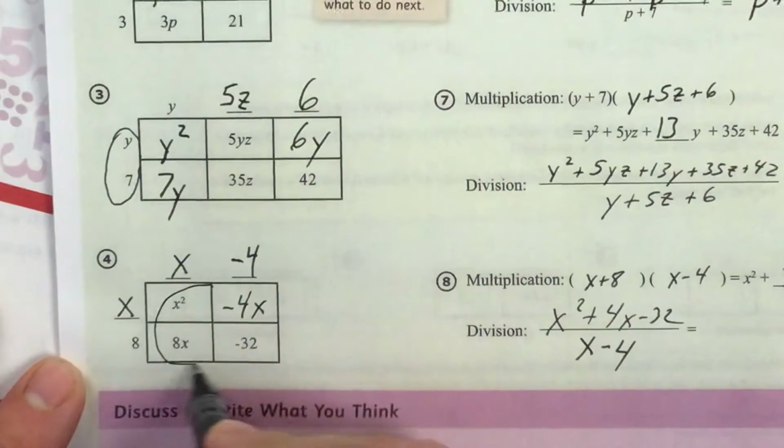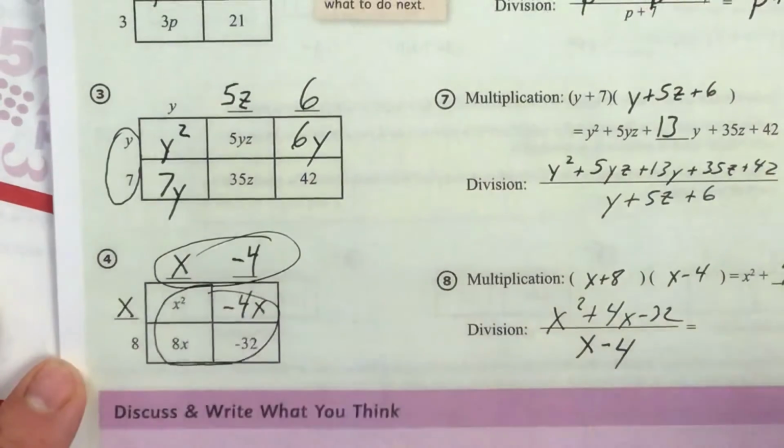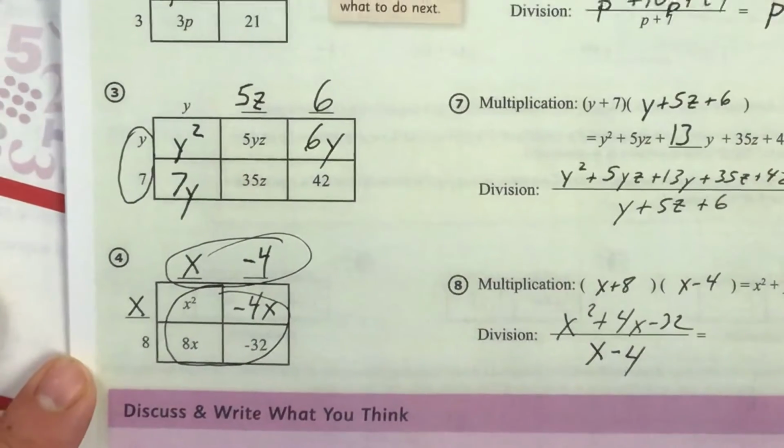So here's the middle. Here's what I'm dividing it by. What's left? The x and 8. x plus 8.